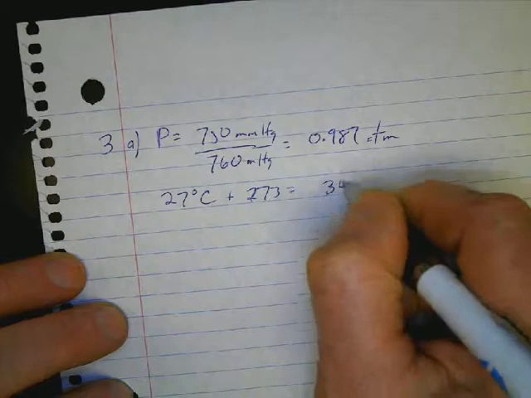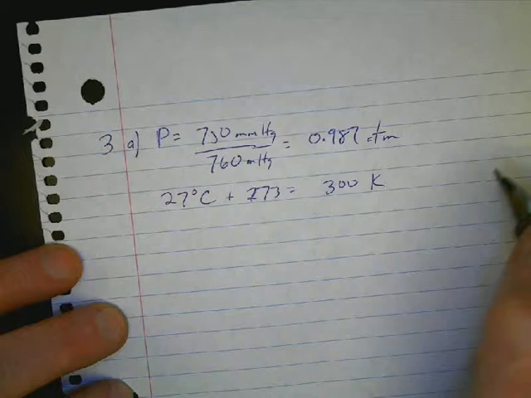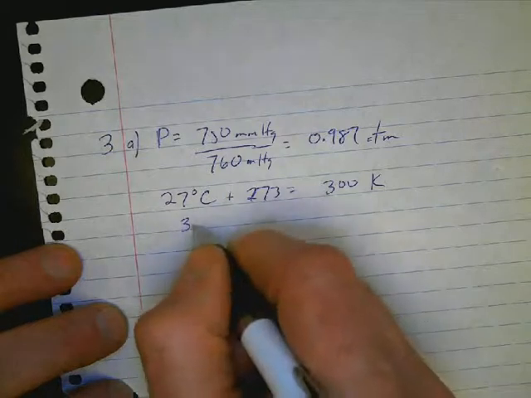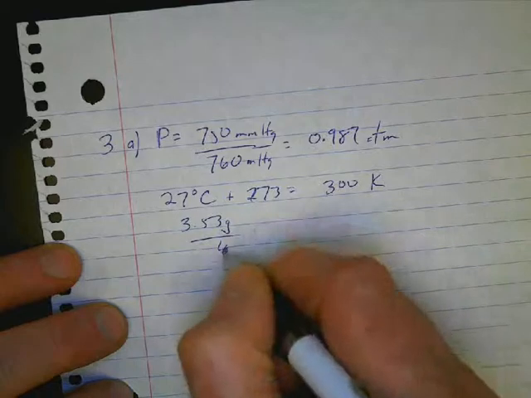And it says that the thing weighed 3.53 grams per liter, so let's just say that we have 1 liter. That way we know exactly how much it weighs.